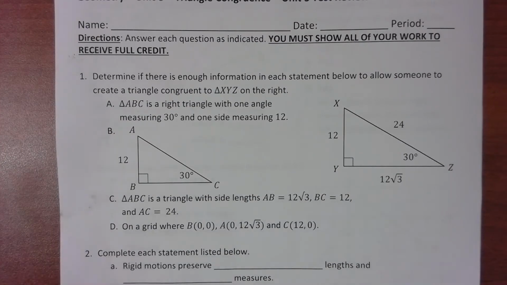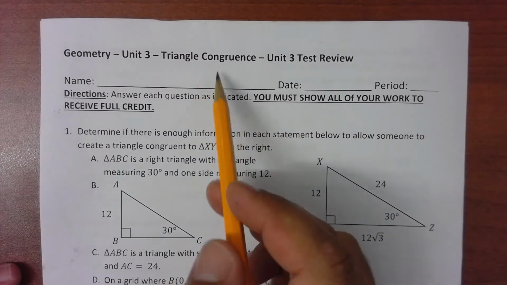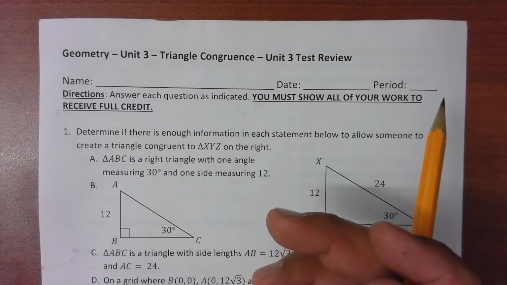Alright guys, here is your Unit 3 test review. Unit 3 triangle congruence. We did a lot this unit.